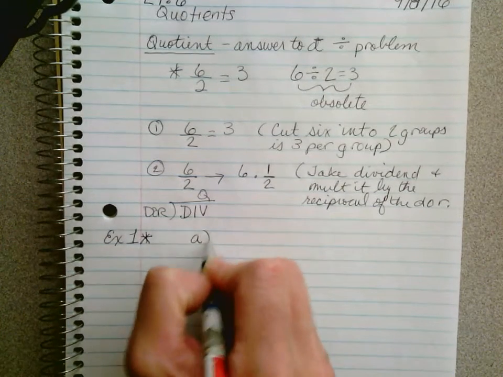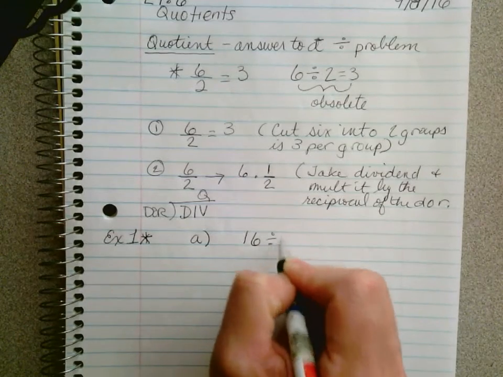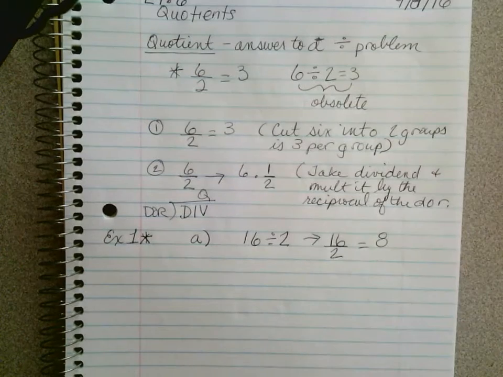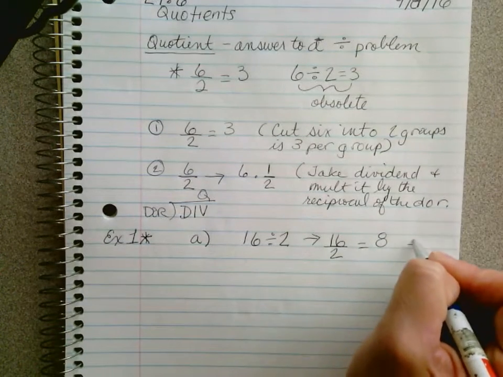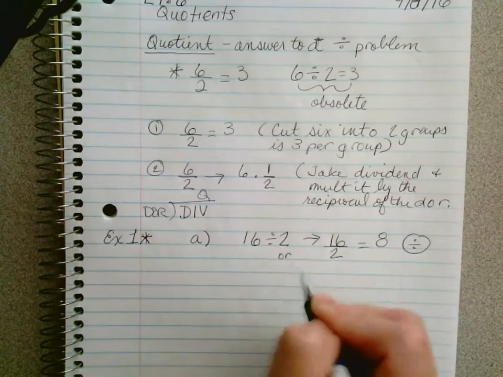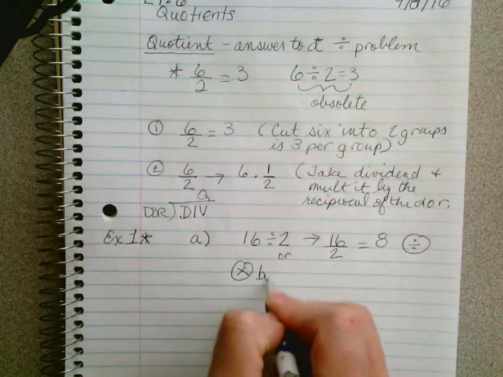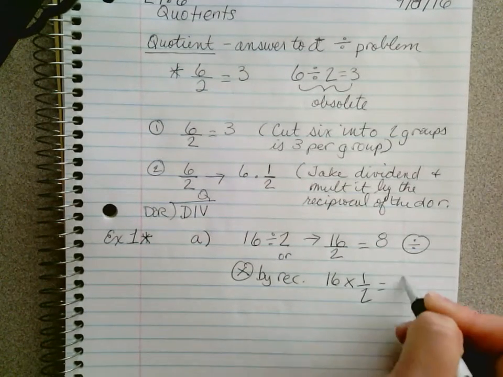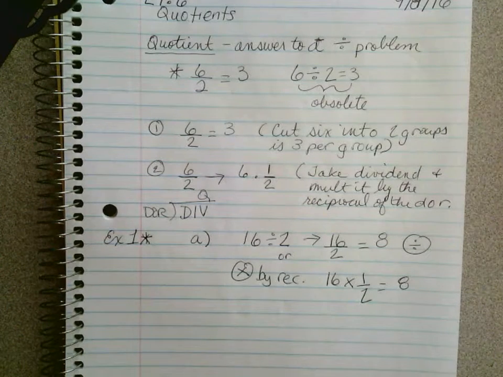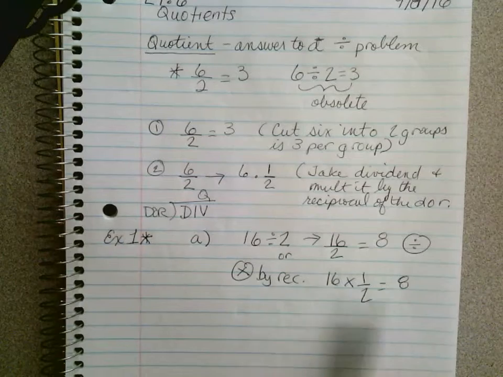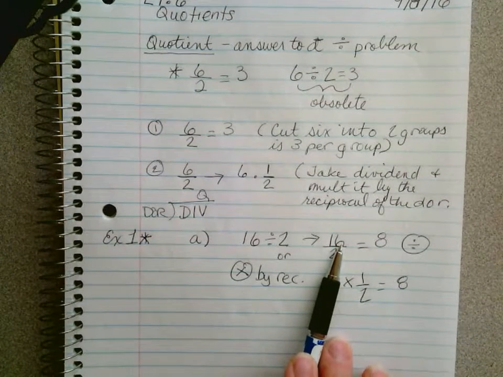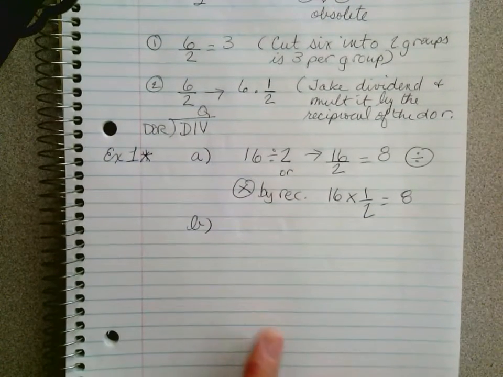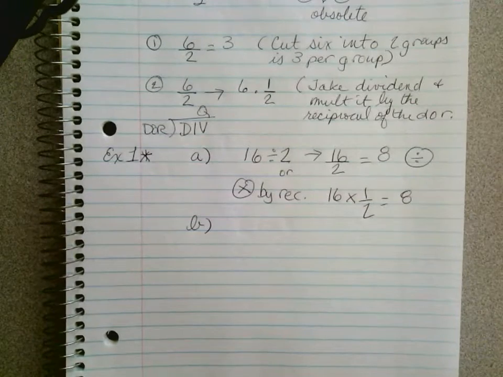If I simply say to you 16 divided by 2, which I'm not going to write that way anymore, you can either perform the division, or you can multiply by the reciprocal, which would mean 16 times a half. Either way, you all know you can do it. Most of you are not going to do this when you can simply cut it in half in your head. Whether you're dividing positives or negatives, the rule of multiplying by the reciprocal remains the same.